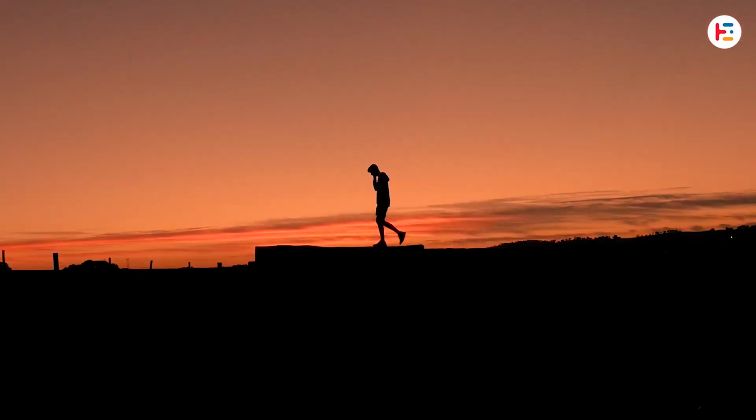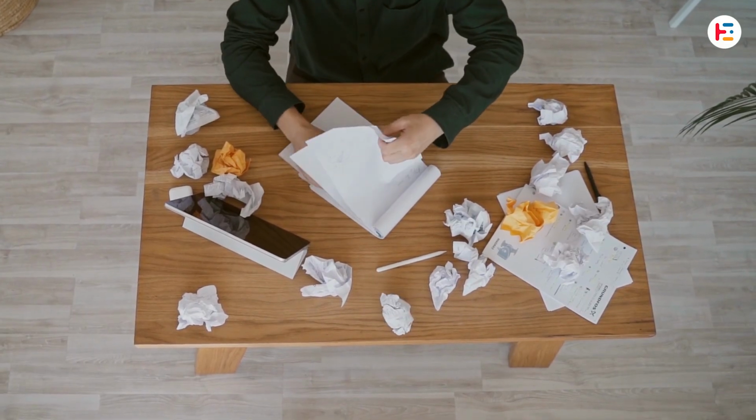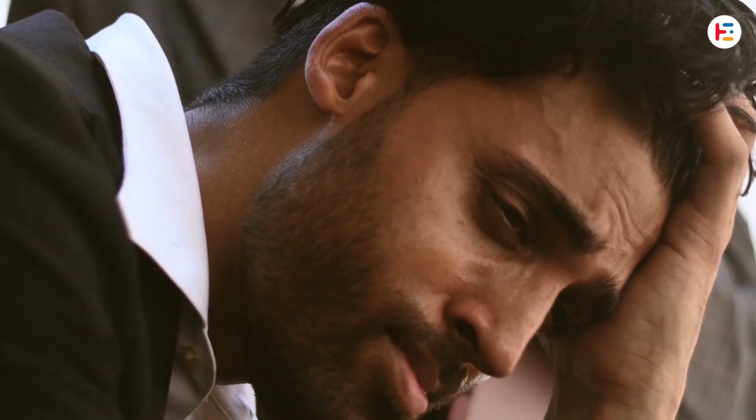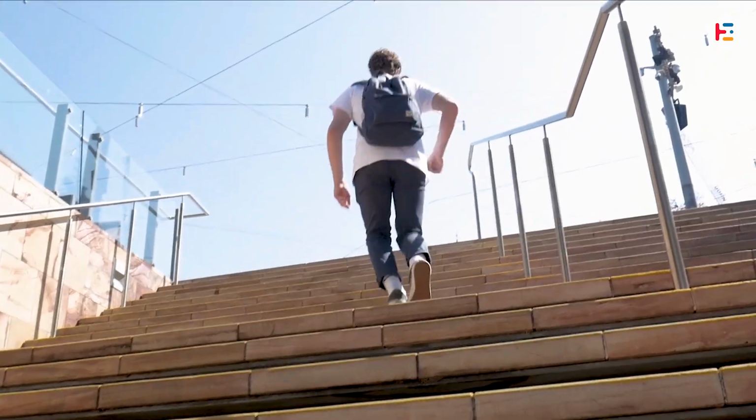So if you are starting your own journey, any journey, just know you don't need to have it all figured out. It's okay to make mistakes. It's okay to not know everything. The important thing is to keep moving forward, step by step.